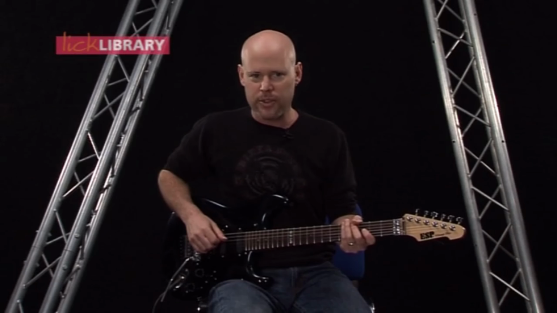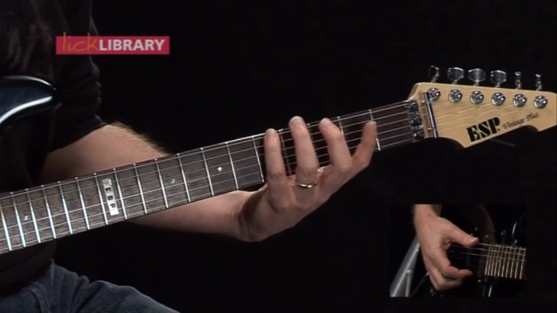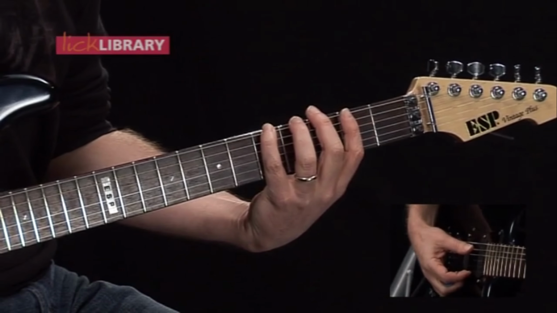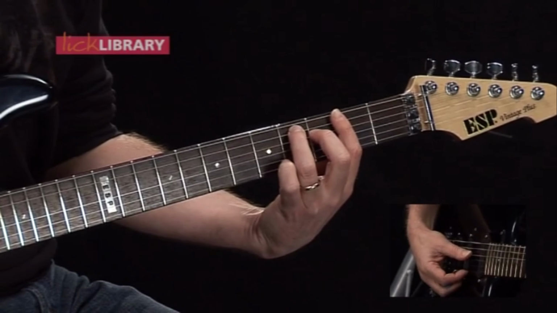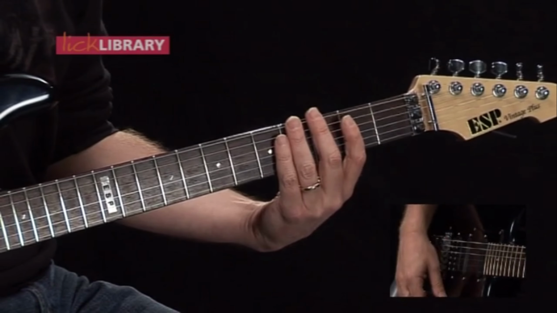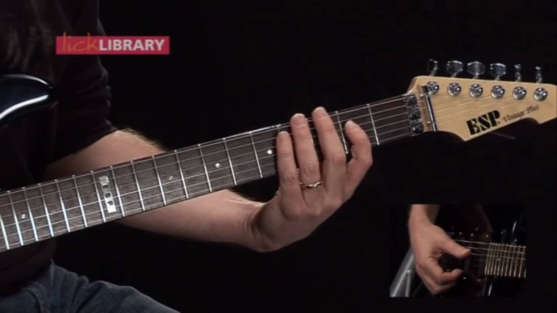The first A triad I played started off with the root note A, 5th fret of the low E string, the 3rd C sharp, 4th fret of the A string, and the 5th, which is E, I played on the 2nd fret of the D string.